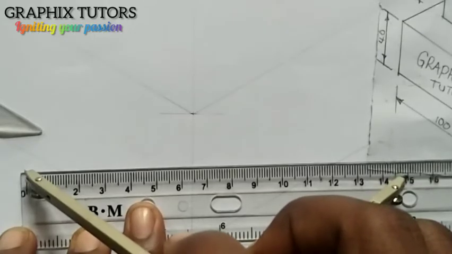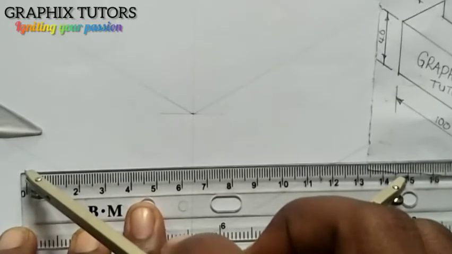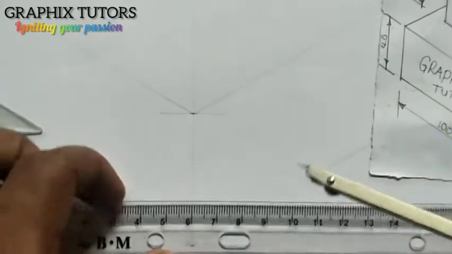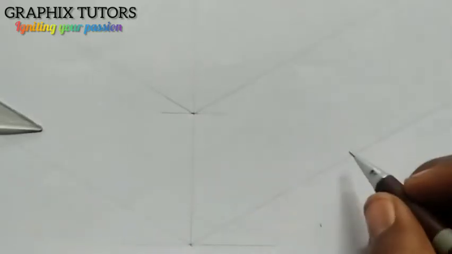You can see that? So you measure 150 on your meter rule and you place it at this point here, right? After you place it there, you will now cut here 150. Can you see? So our point here is 150.